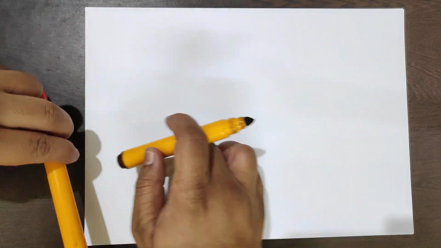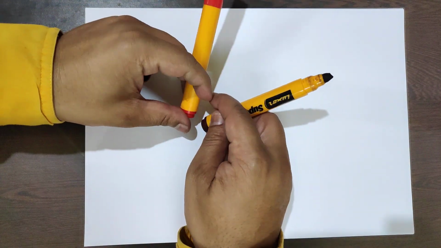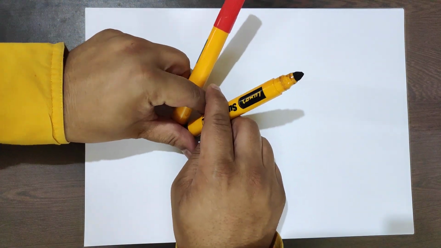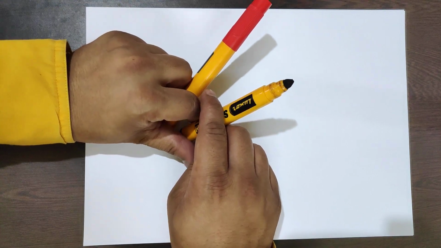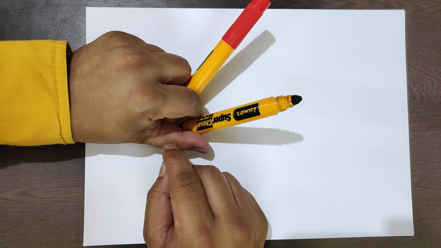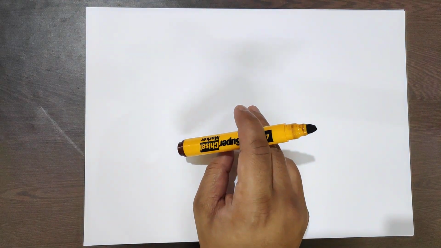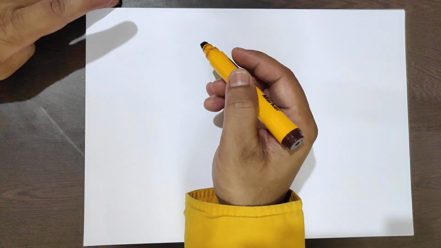Suppose this is the xy plane and the z axis on the top, you have these two vectors like this in space. So how will you move in space to calculate this angle? You have to move with a protractor and calculate this angle. That is a difficult job. So we will learn a way by dot product.